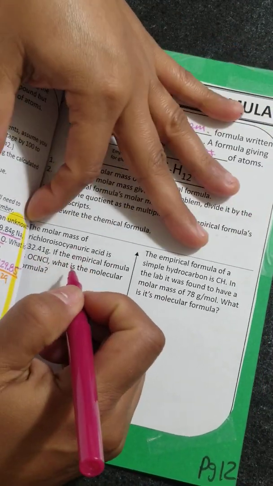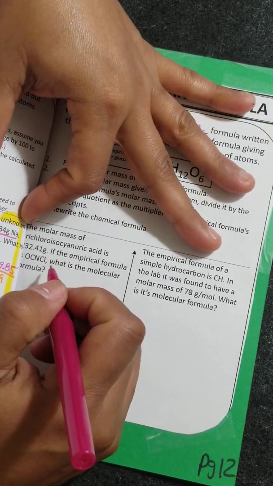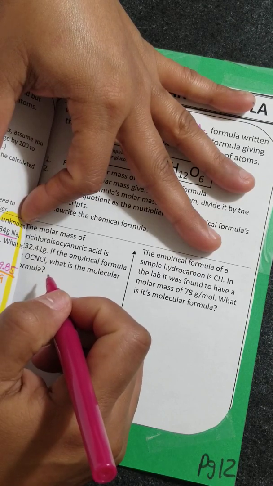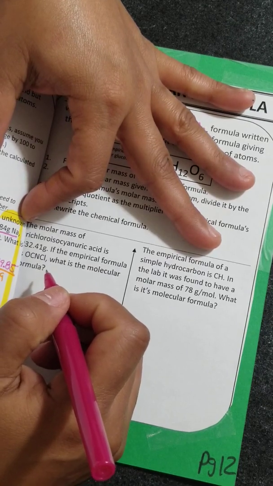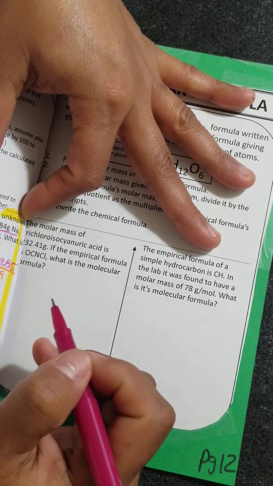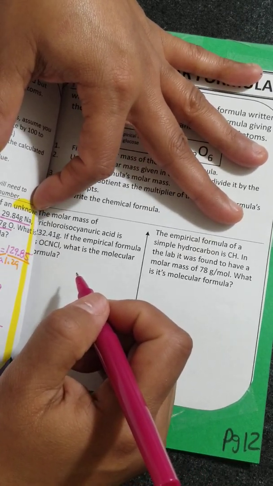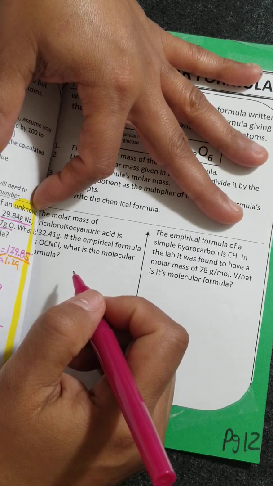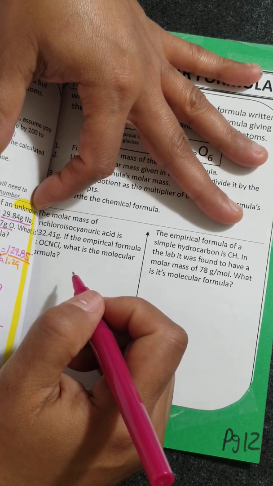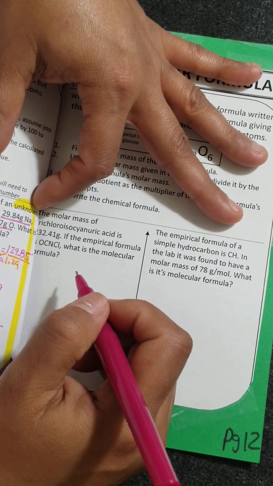The molar mass of trichlorosilane acid, whoa, that's a horrible name, I'm not going to be able to pronounce that correctly, is 232.41 grams. Now, if the empirical formula is OCNCl, what is the molecular formula? Okay.